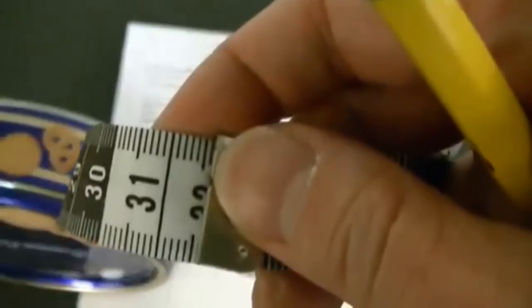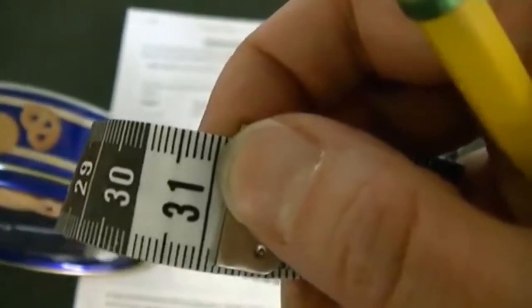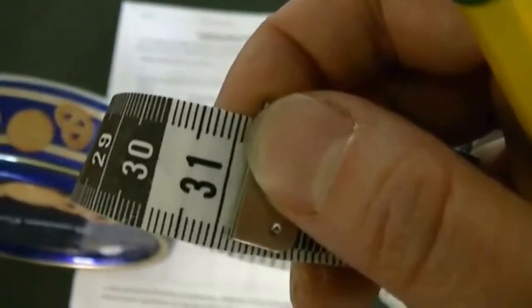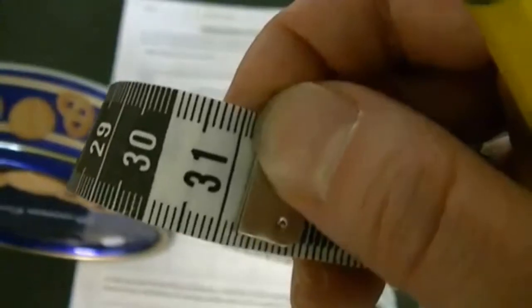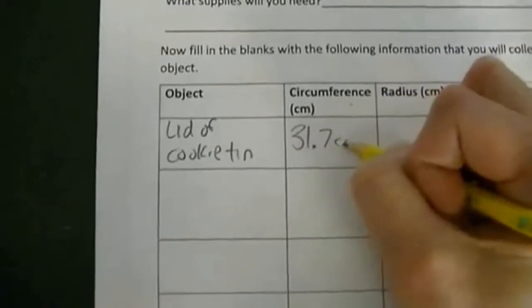So that would be 31.5, 31.6, 31.7, okay? So I'd write, this is not real, 31.7 centimeters, okay? And now the radius, if you're like, what's the radius?